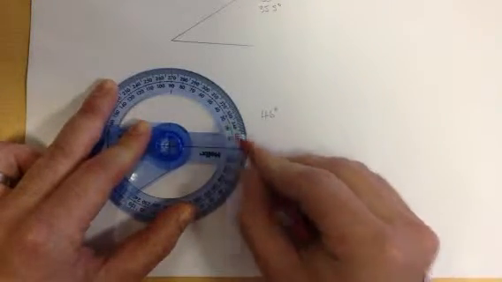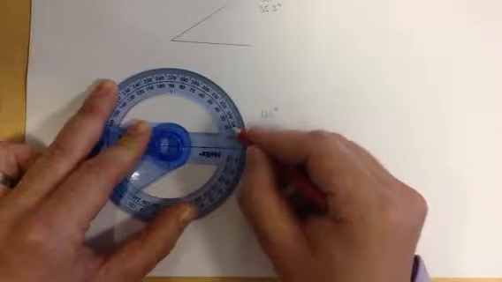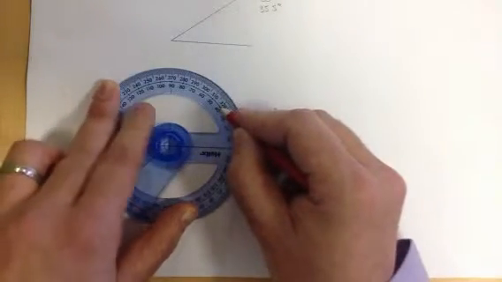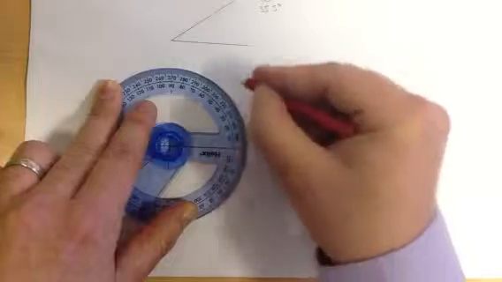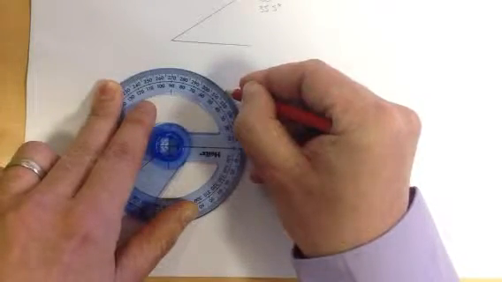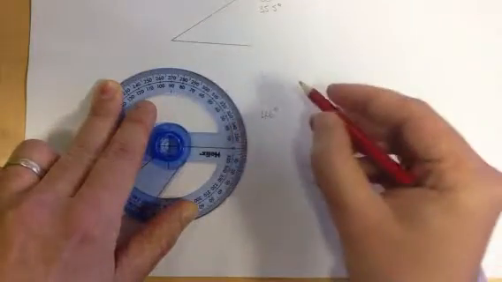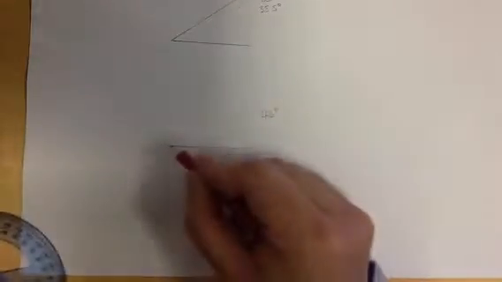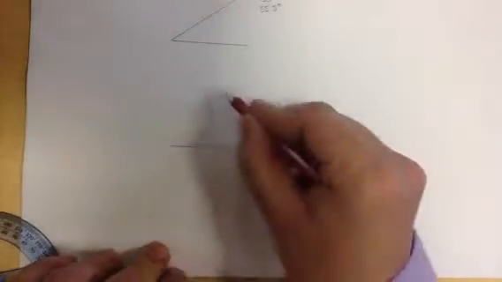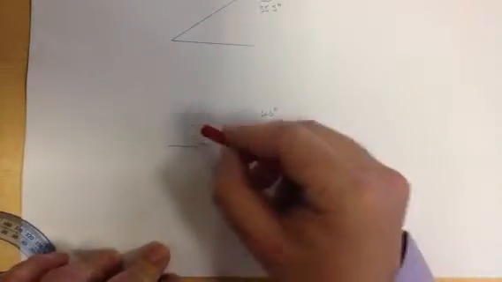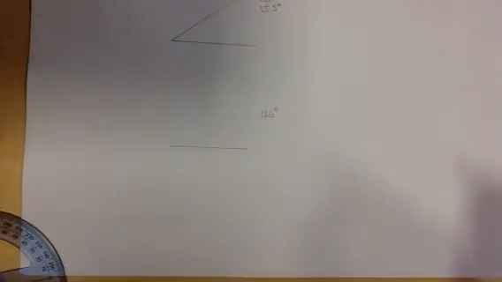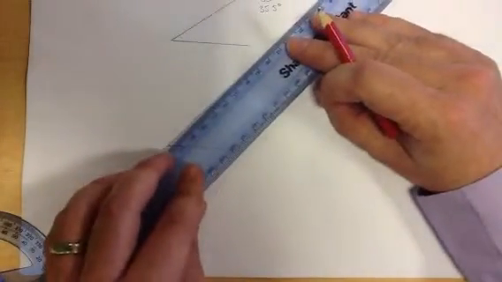This time I'll be using the inside numbers. So 10, 20, 30, 40, 45, 46. And I make a little mark there. So my line needs to go from this point to this point, and that will give me an angle of 46.